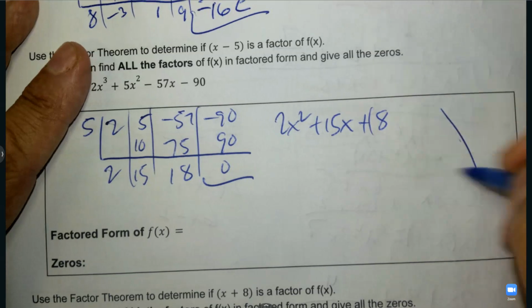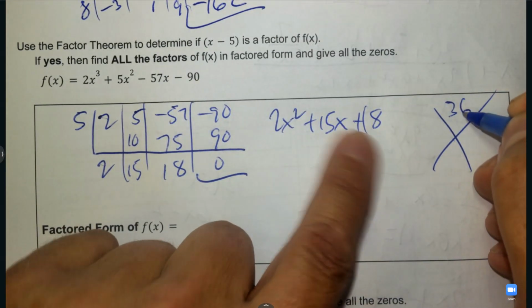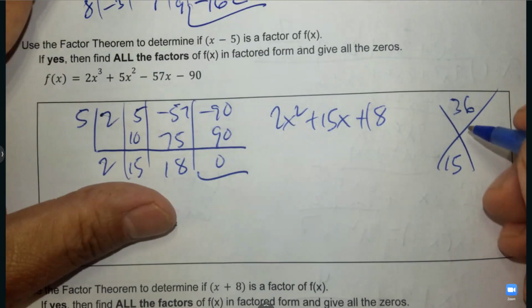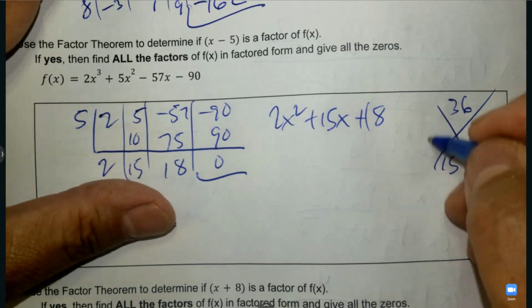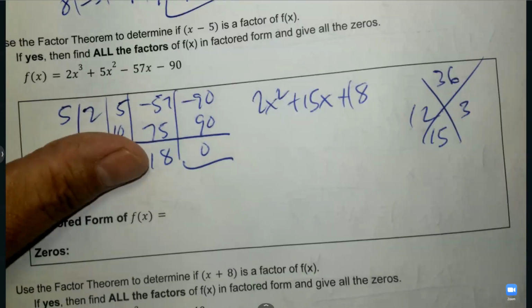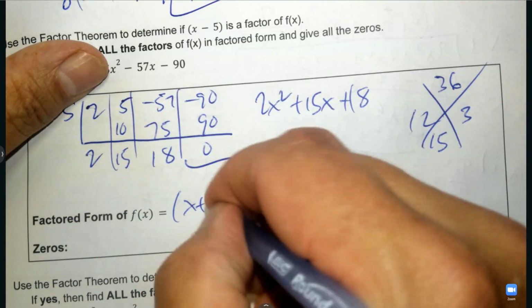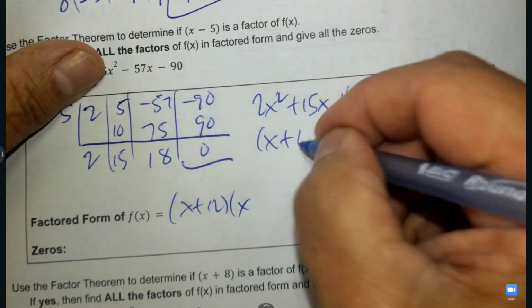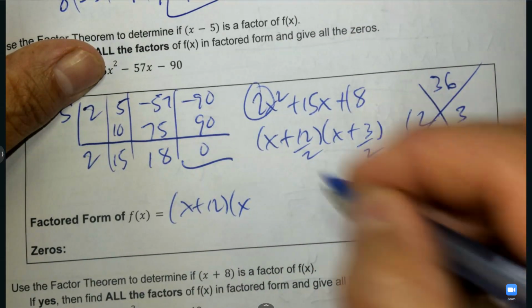All right. So the first number times the last number is 36. And 15 underneath. Two numbers that multiply to 36 and add to 15. Not 9 and 4, not 6 and 6. I'm going 12 and 3, multiply to 36 and add to 15. I feel good about that. So x plus 12, x, oh, I don't feel good yet. So what did I forget? x plus 12, x plus 3, divide by 2. Now I start to feel better.